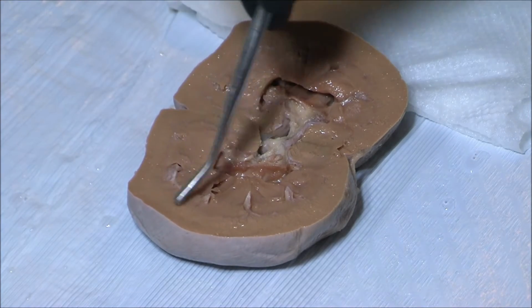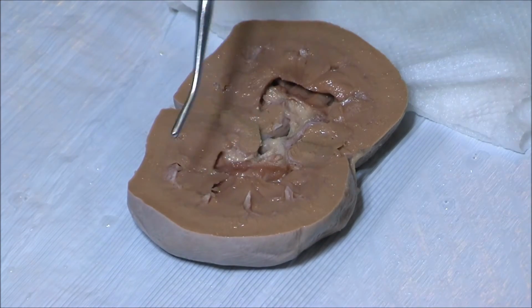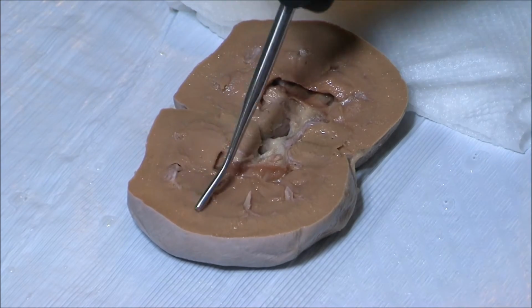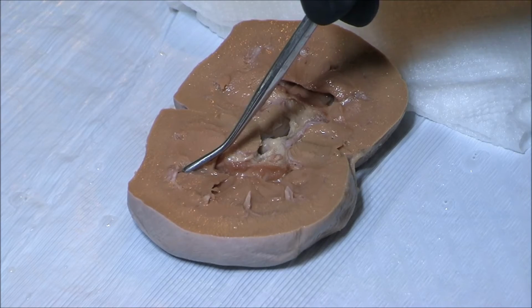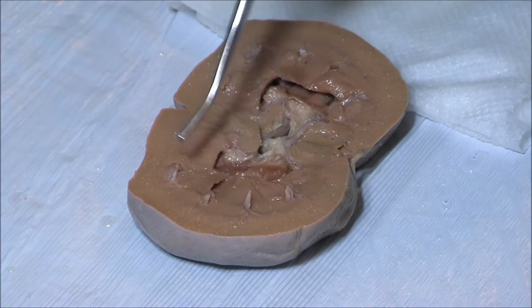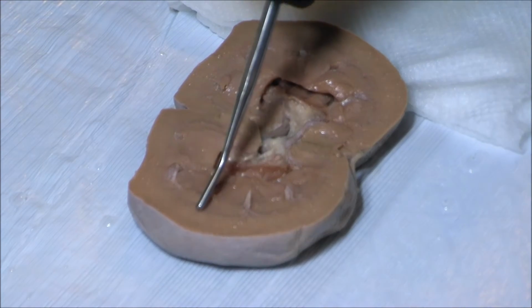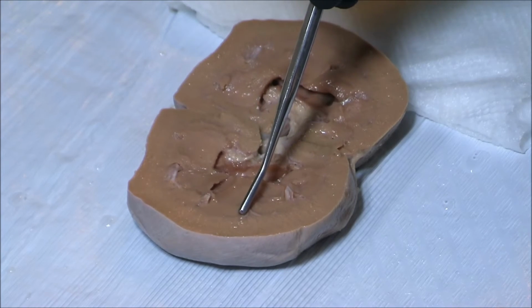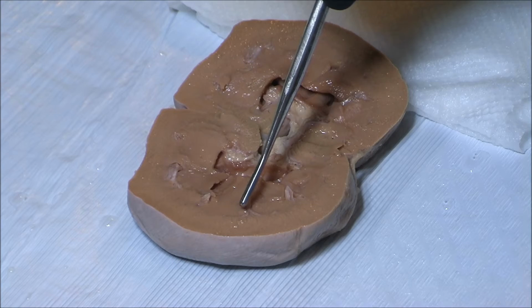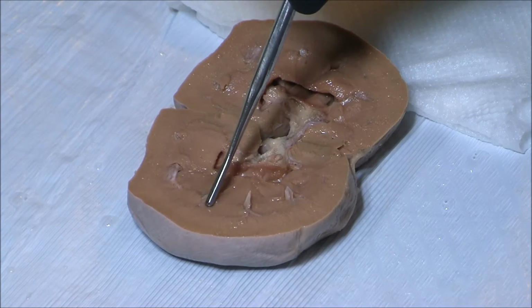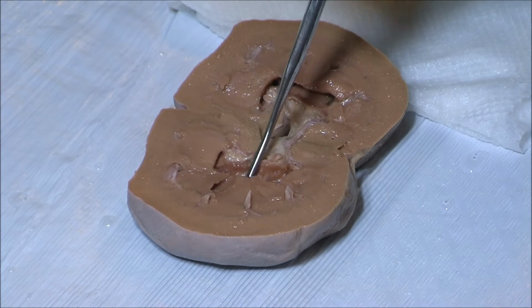In between each of these structures in the medulla are called renal columns. These are in between pyramids. And we can see the pyramids, the base, and they come to a point which is called an apex, and out of that apex is a papilla.